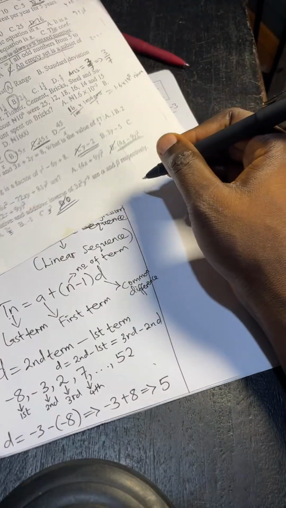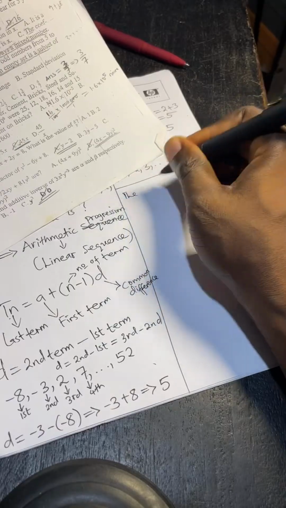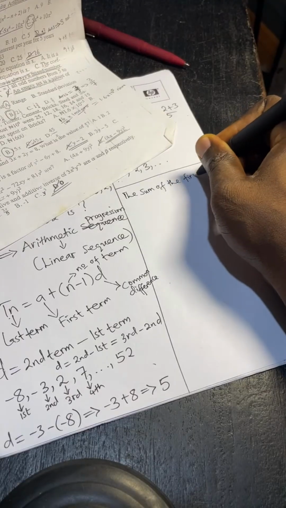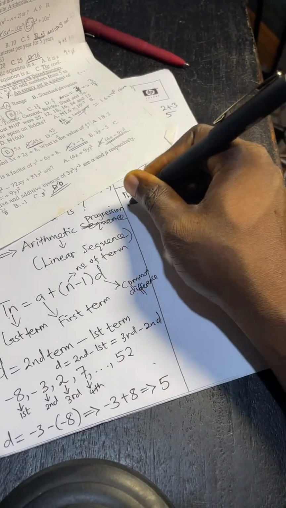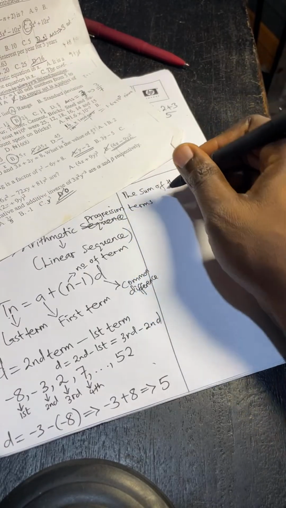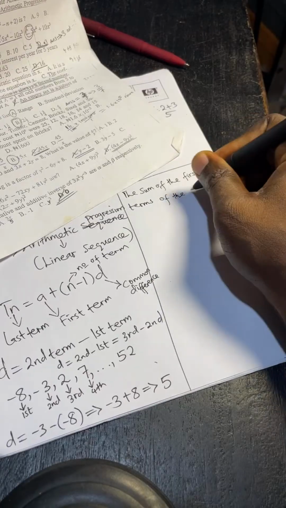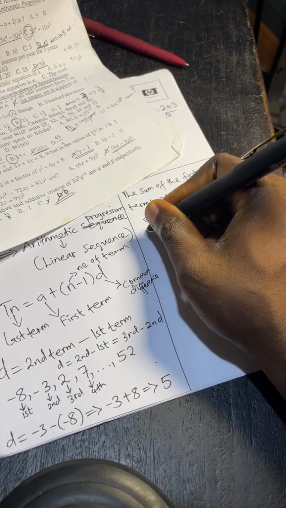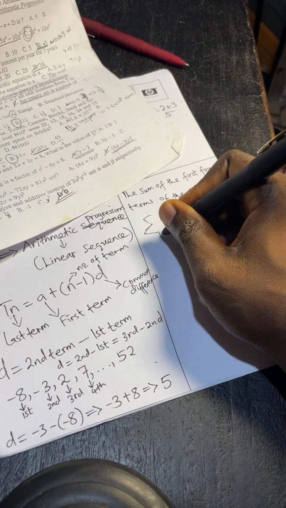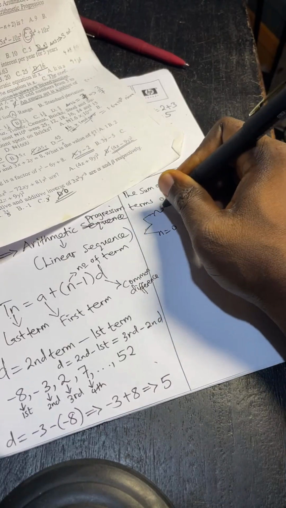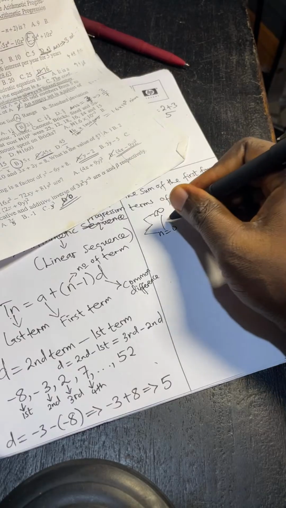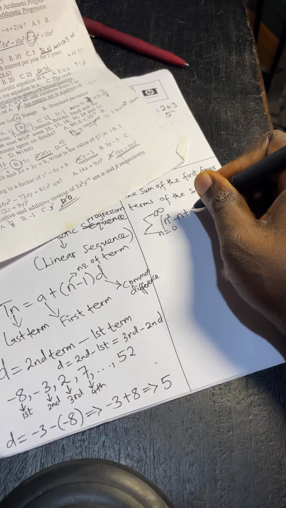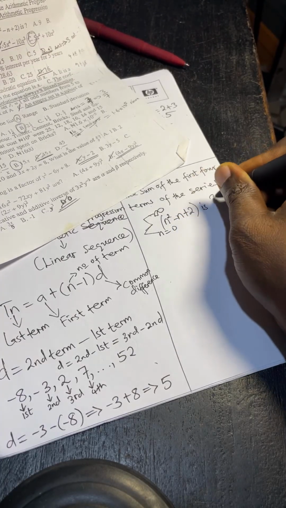I said the sum of the first four terms of the series, summation from n equal to 0 to infinity, meaning you are actually summing it to infinity, of n square minus n plus 2 is dash.